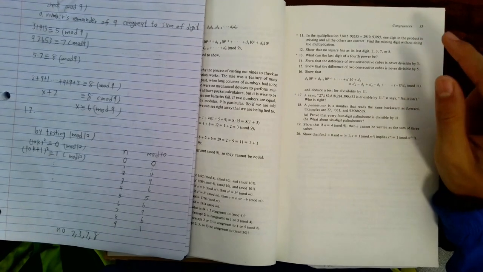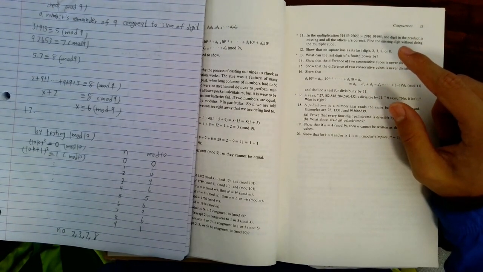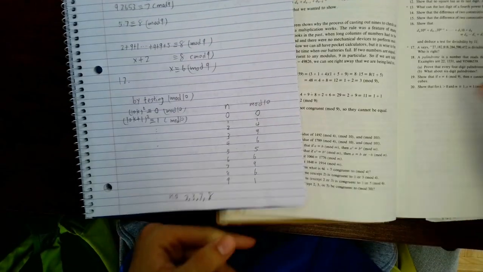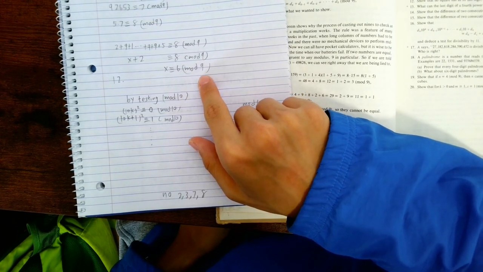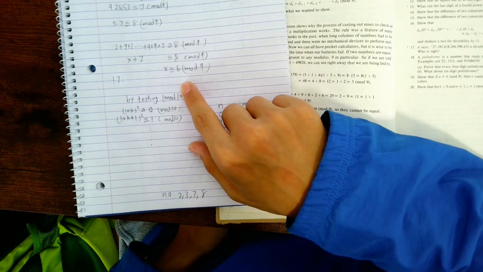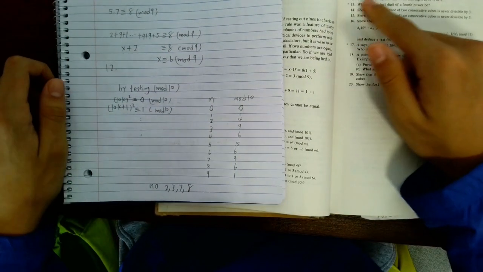And we know that a digit can only be between 0 and 9. Since it is congruent to 6 modulo 9, we can deduce that x must equal 6. And next, question 12.